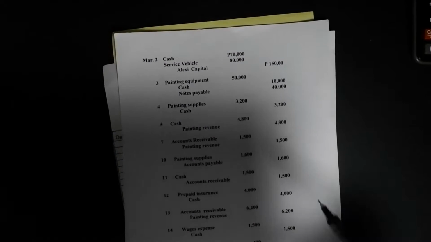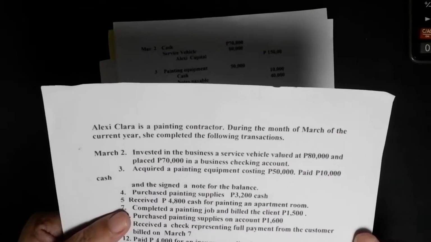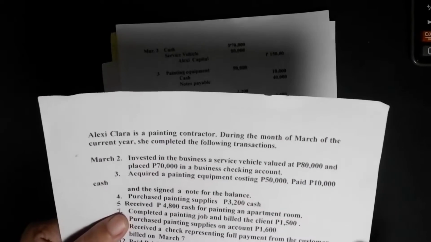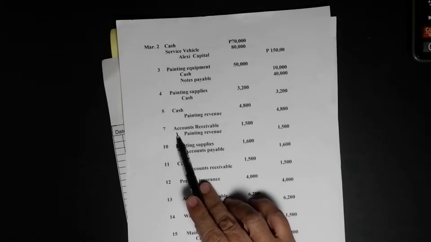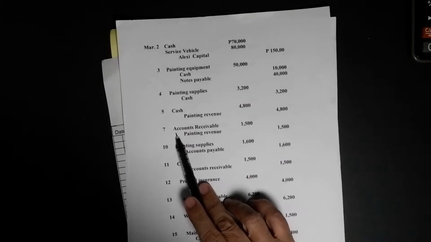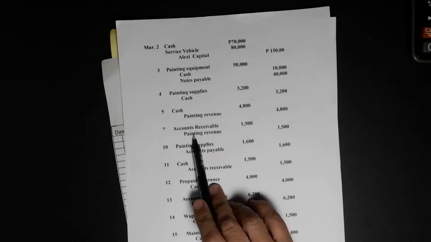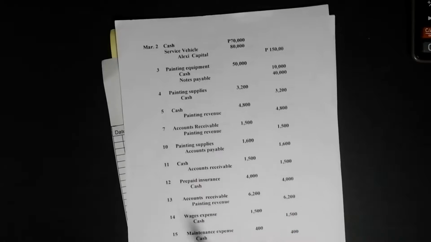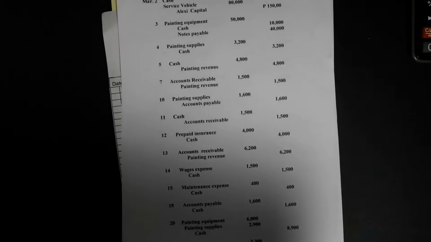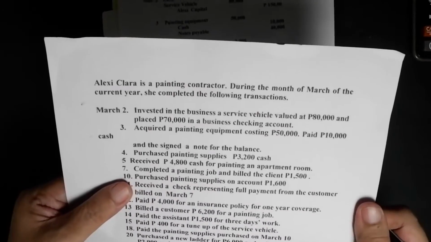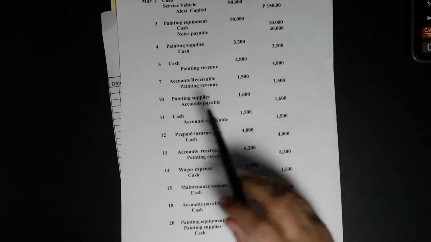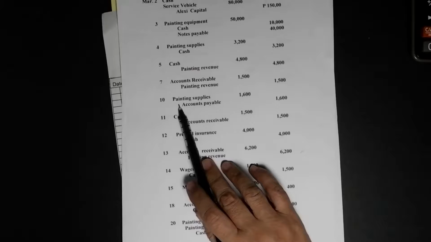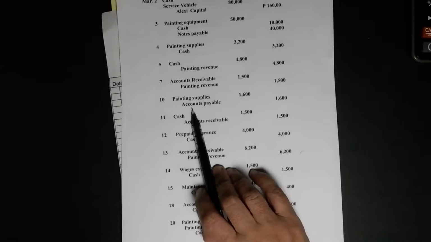Then we have March 7, completed a painting job and billed the client 1,500. So March 7, debit accounts receivable 1,500 and credit painting revenue 1,500. March 10, purchased painting supplies on account for 1,600. So we have March 10, debit painting supplies 1,600 and credit accounts payable 1,600.